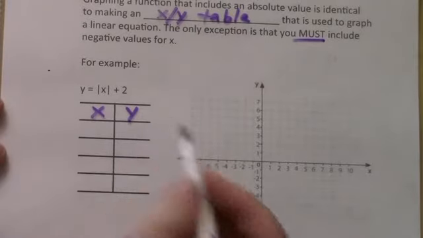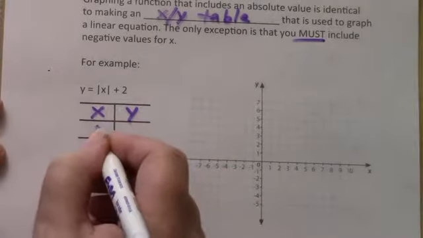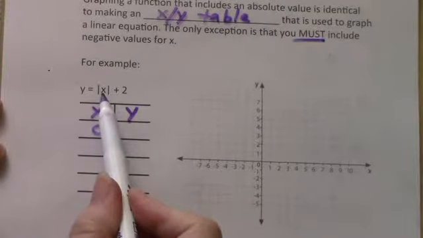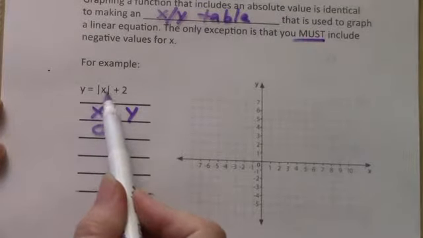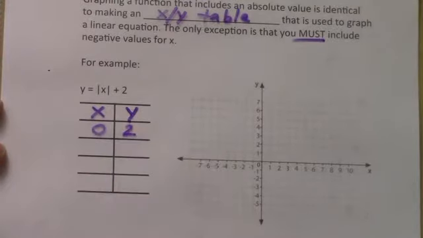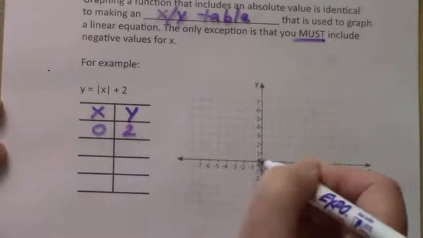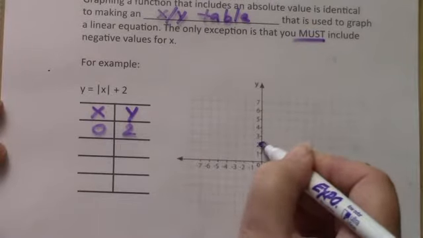So let's just start with 0, because 0 is always an amazing number to start with. If x is 0, the absolute value of 0 is 0. 0 plus 2 is 2. So let's plot that. 0, so we're not going left or right, and up 2 because it's positive.